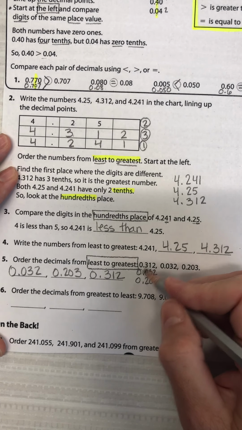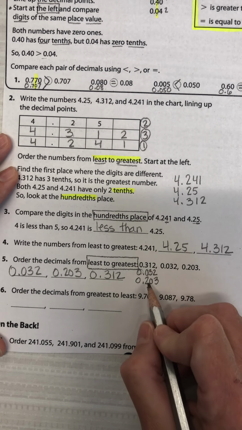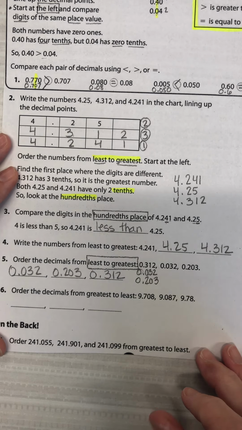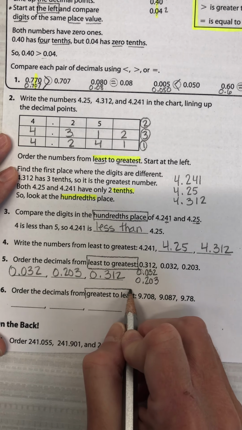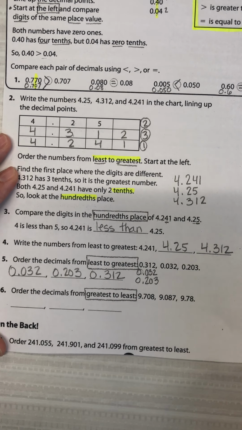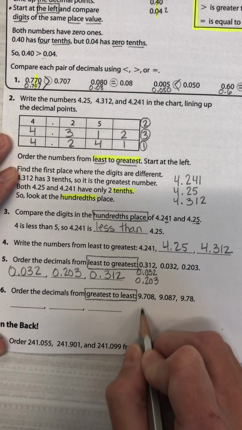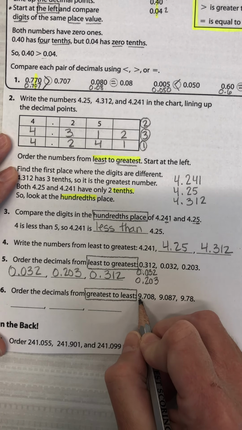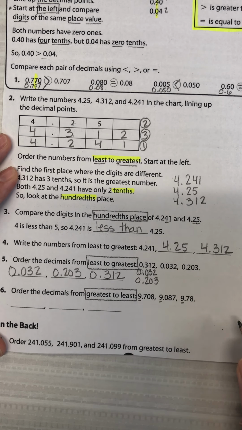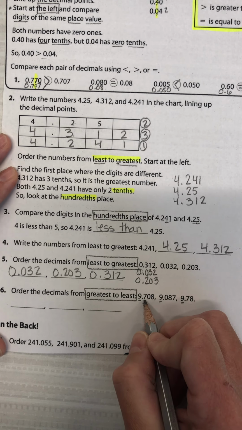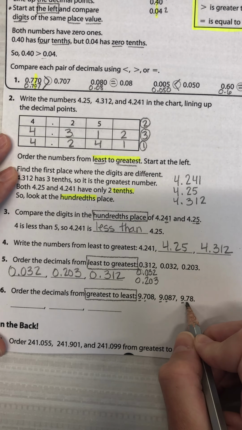So we're going digit by digit until we get to a place where they differ. Oh, how about this one? Greatest to least. Okay, let's look. We're just going to look at them digit by digit. We're not going to list them because you could just look at it this way. 9, 9, 9. Can't go there. How about the tenths? 7, 0, 7.